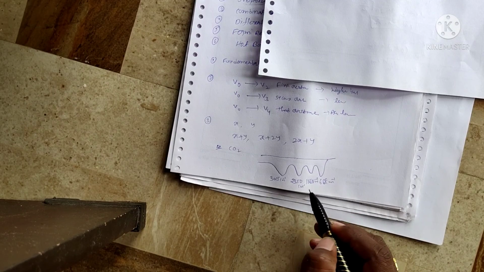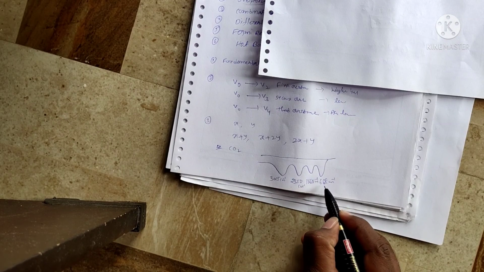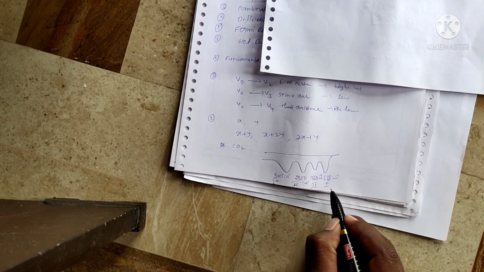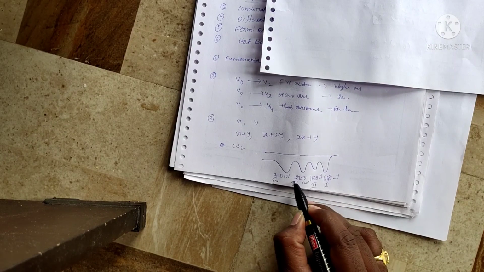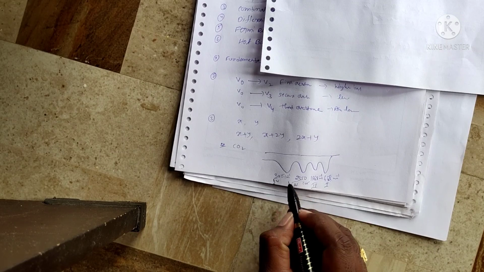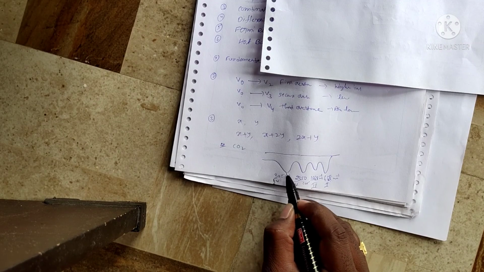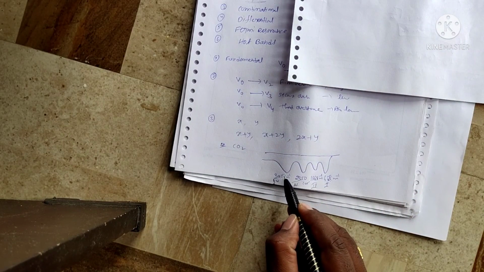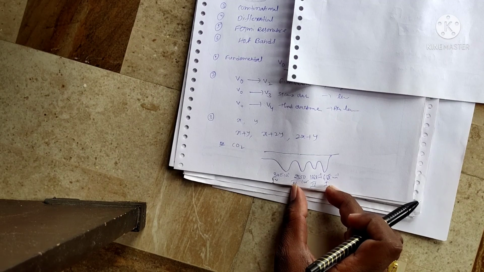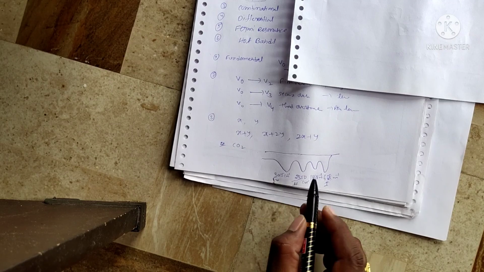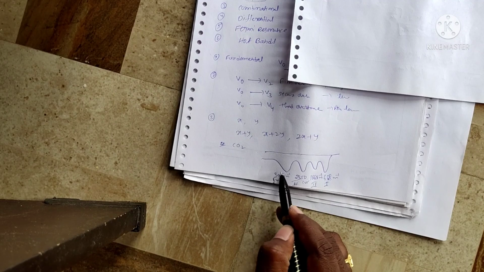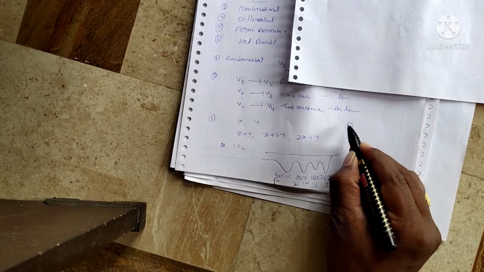What is combinational here? By combining the first and third bands, 2350 plus 665 gives 3015. So the fourth one is a combinational band or combinational transition. Combining the first and third bands gives the fourth one; adding these two values gives 3015. So the fourth one is a combinational band.